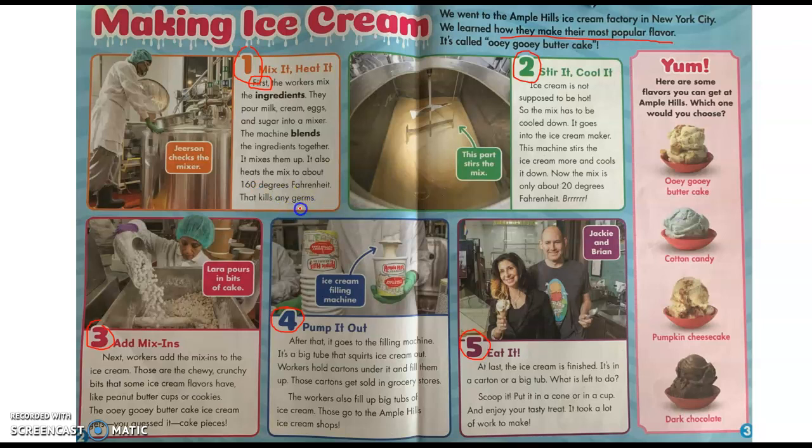That kills any germs. Now, if I'm not sure what this word blends means, there's actually a context clue in this paragraph. Blends means mixes them up. So the definition is actually given in the next sentence. It's important that when we don't know a word, we're looking for context clues that help us figure out the meaning of the word.